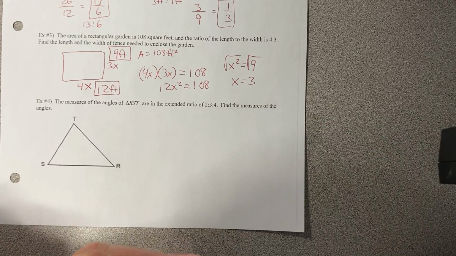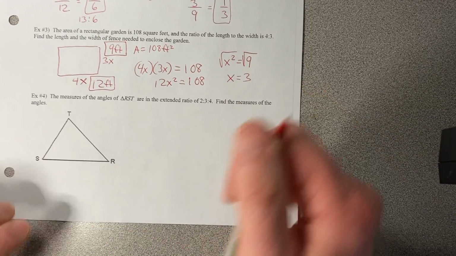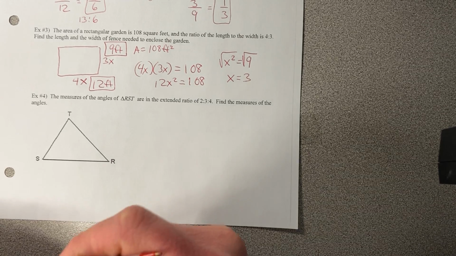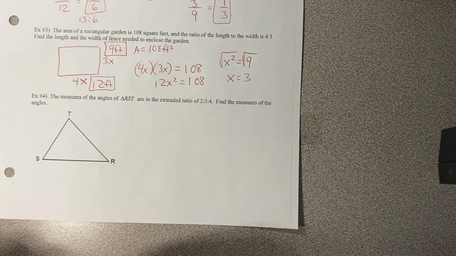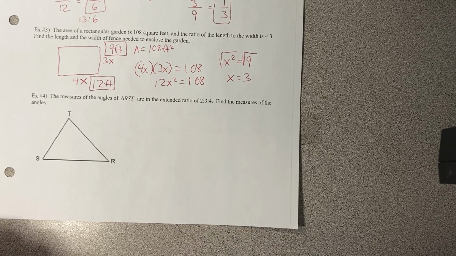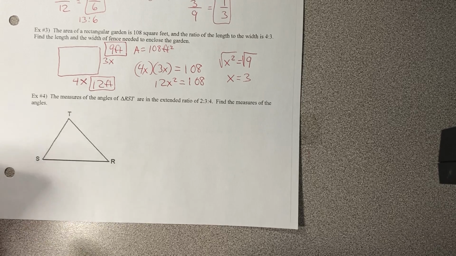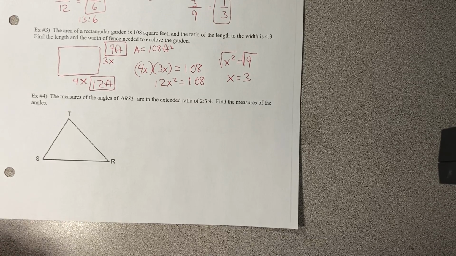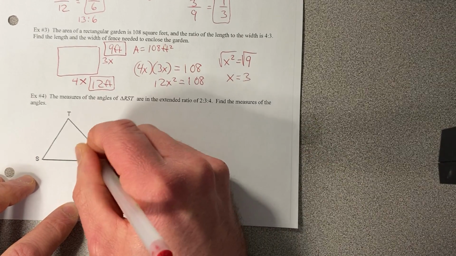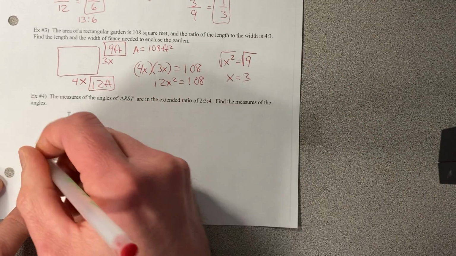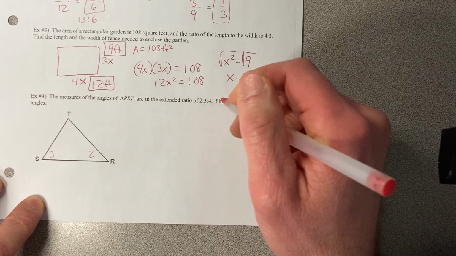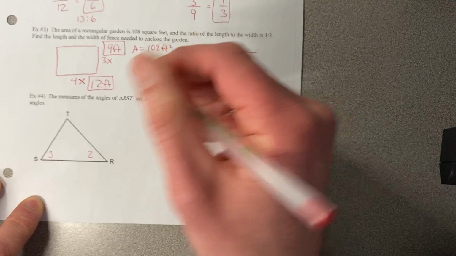Wait, how do you know what is what? Yeah, you can just choose. Well, actually, hold on. The measures of the angles of triangle RST are in the extended ratio 2, 3, 4. So I actually don't think we can choose, Adalea. I think it's telling us. So the 2 corresponds with what? R. The 3 corresponds with S. And the 4 corresponds with T.